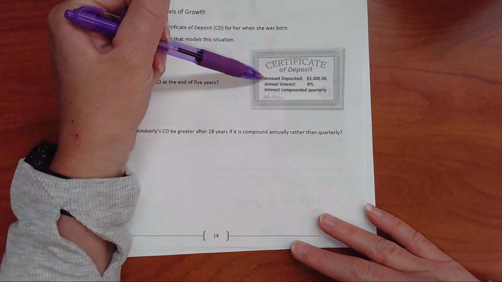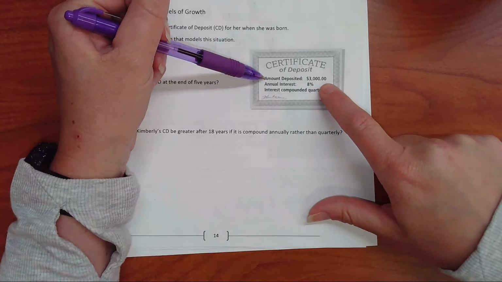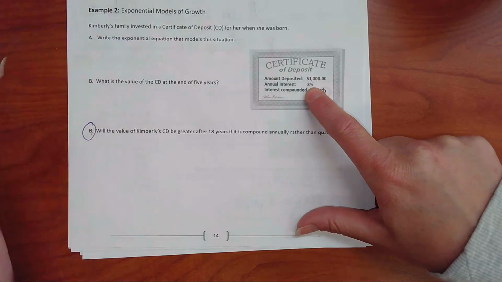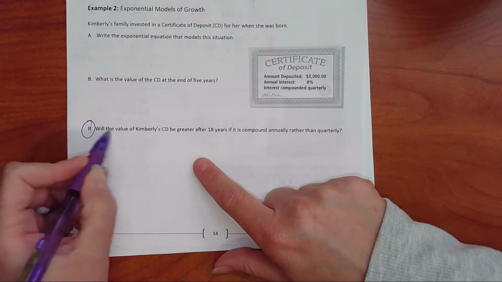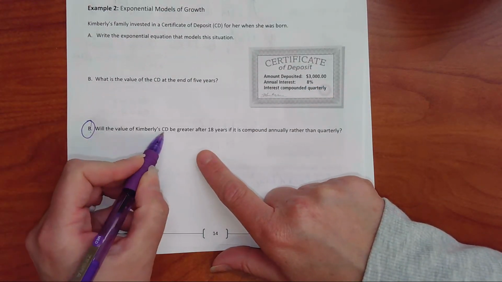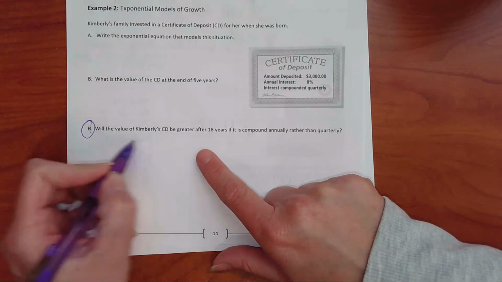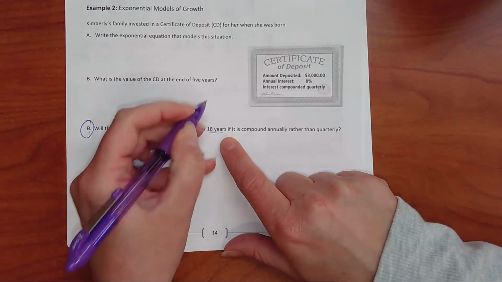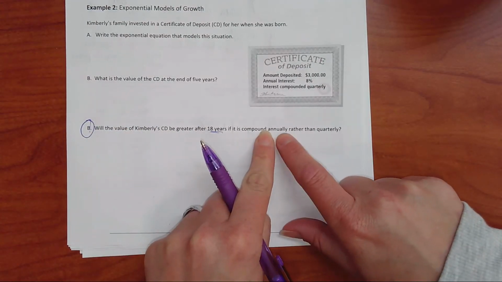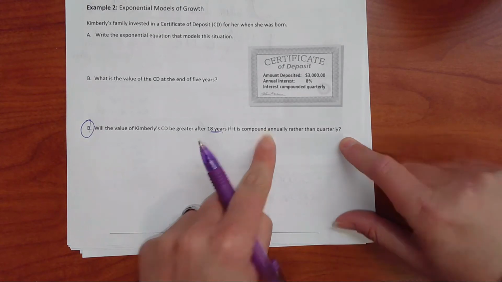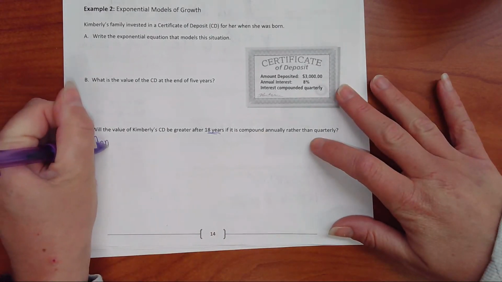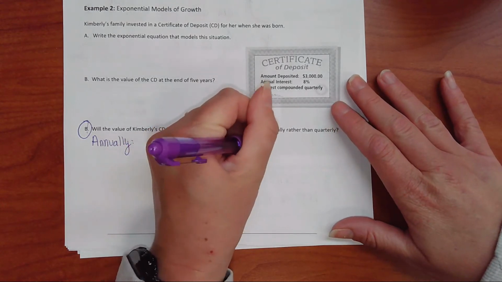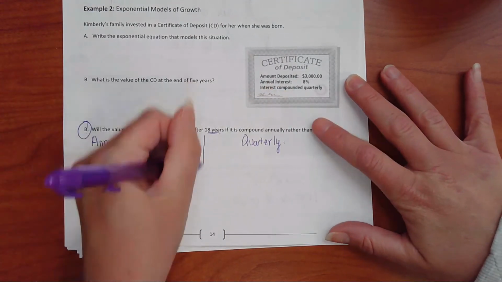The amount that they deposited was $3,000, and the interest rate she's getting is 8%. Now for part B, what it wants to know is whether the value of Kimberly's CD, this certificate of deposit, will be better after 18 years if it was compounded annually rather than compounded quarterly. So we're going to calculate this compounded annually, and we're going to calculate this compounded quarterly, and I can spell quarterly this time.